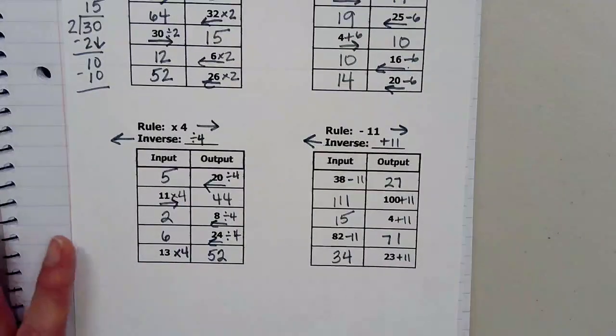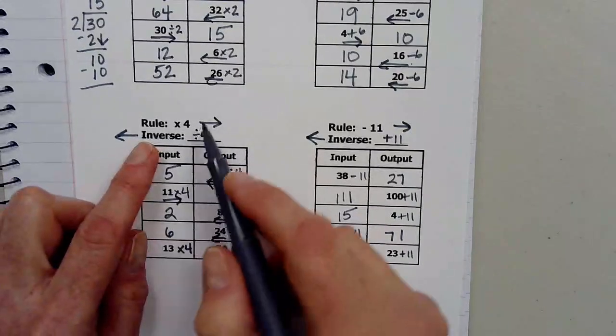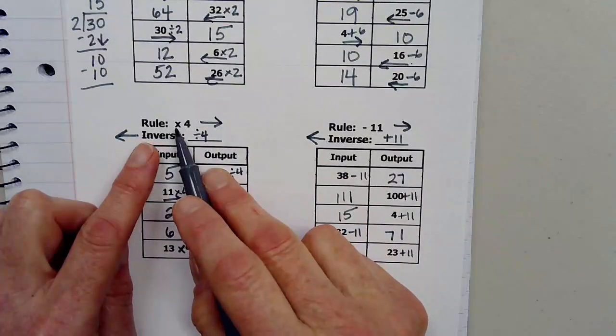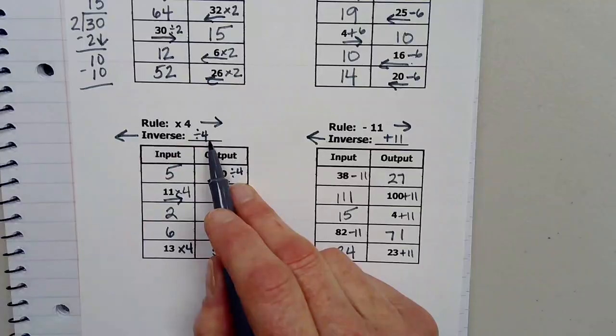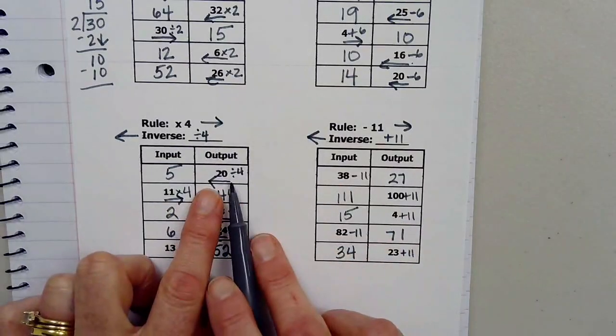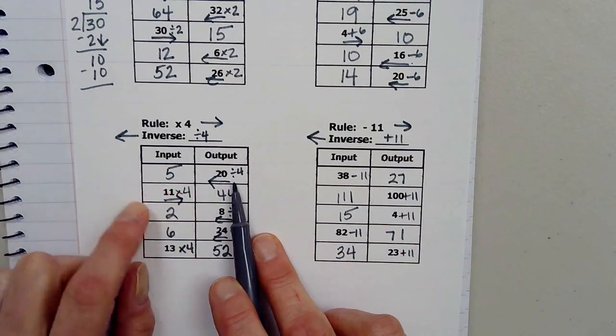Notice at the bottom we have to figure out what the inverse is for each one. So if my rule is to multiply by 4, I'm going to divide by 4. That would be the inverse. So if I start with 20, divide by 4, I get 5.